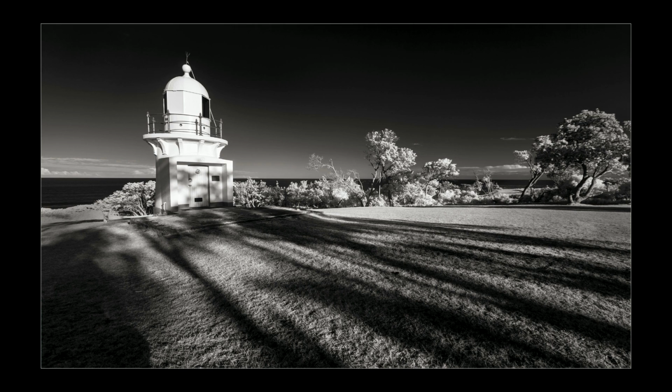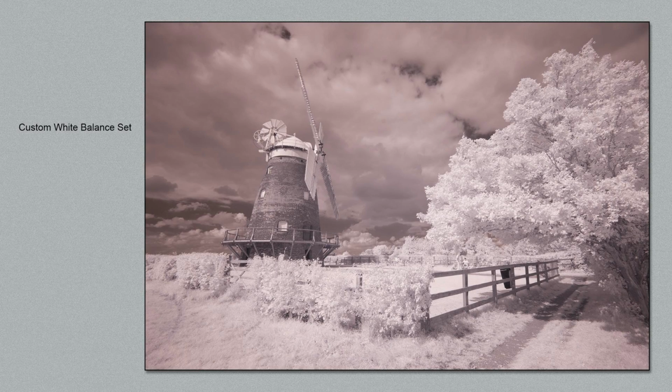Now, one of the options we do have, if we want to avoid that strong magenta cast when we import images onto our computer, is to set up the custom white balance on the camera. We did this by simply photographing a plain area of green grass and then using that as the control to set the white balance. And there you can see the terrific difference in the image.